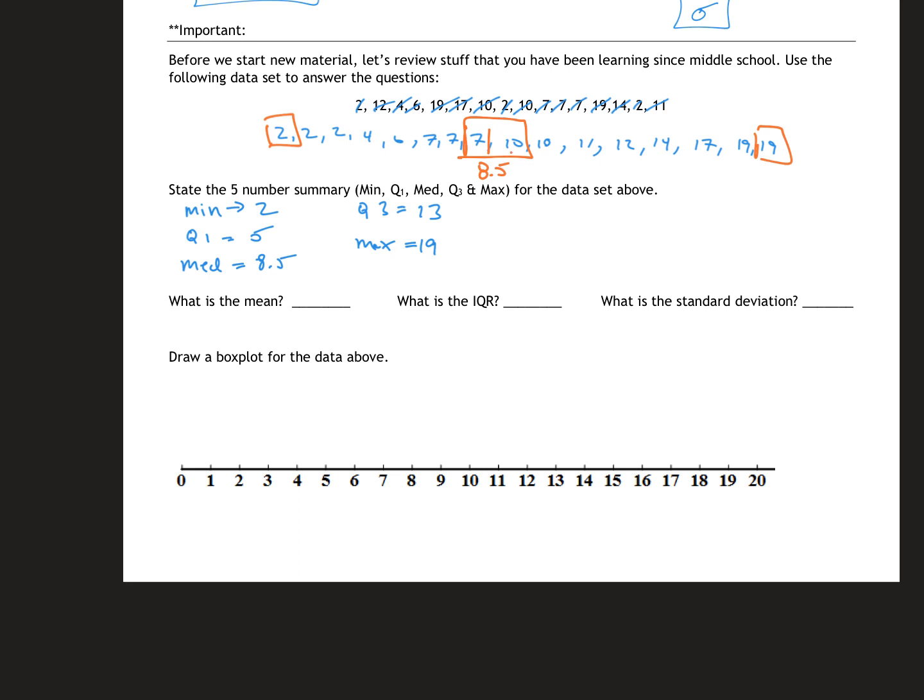So the middle of this, 1, 2, 3, 4, 5, 6, 7, 8. So 1, 2, 3, 4. So here's my Q3. So that's why it's 13. 1, 2, 3, 4. Here's my Q1, that's why it's 5.